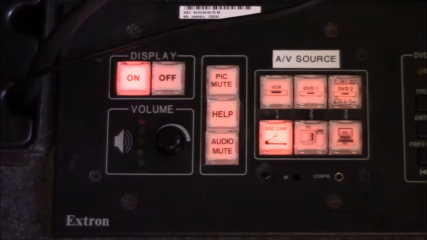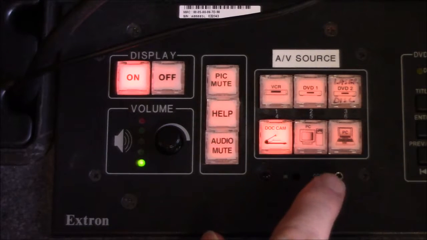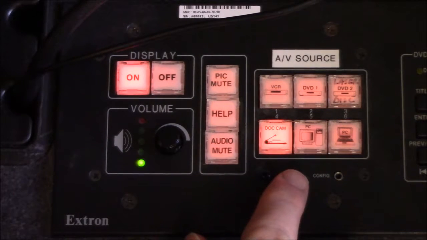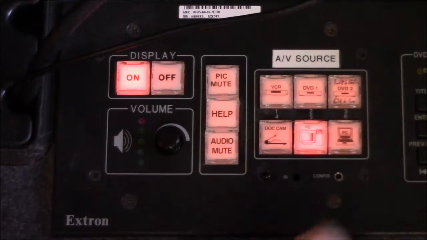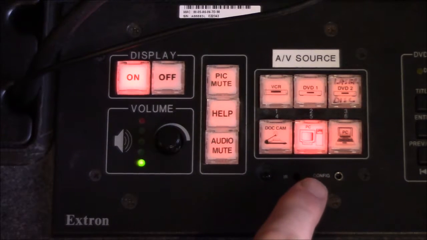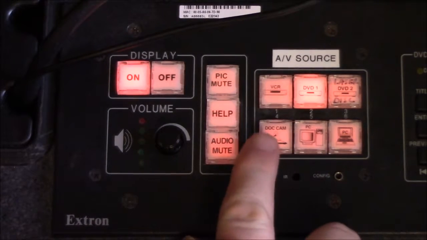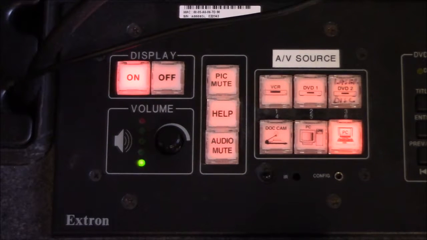So to switch between the different available sources, each source that's available to us on this podium to share different kinds of material has its own physical push button. So if we want to share the instructor PC and send that up to the projector, we've got a PC button. If we push that, we just push it down, release it. That then lights up to indicate that's the active source being sent up to the projector. If we wanted to go to the DVD player, we'd press DVD, dock cam for dock cam, and laptop portable PC icon button for hooking in some sort of laptop.